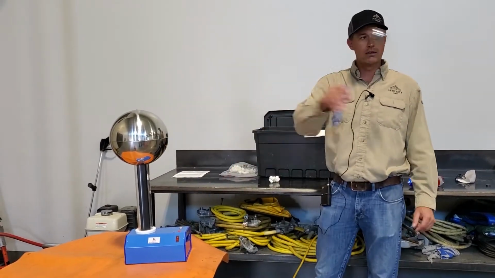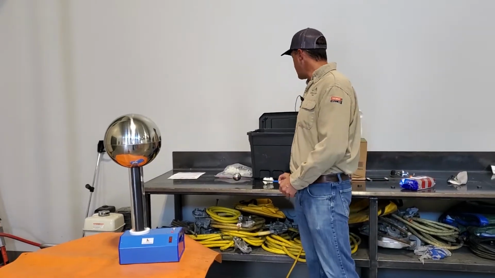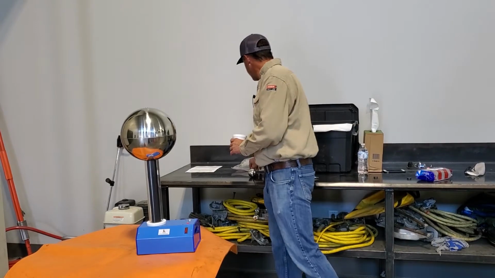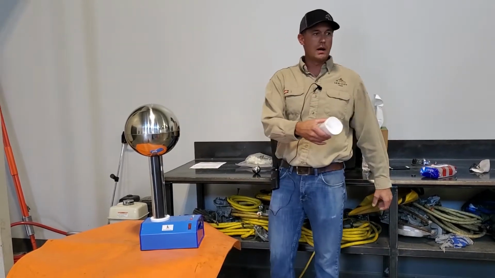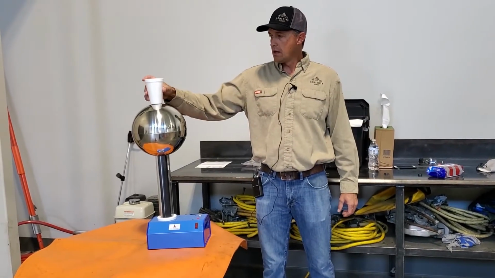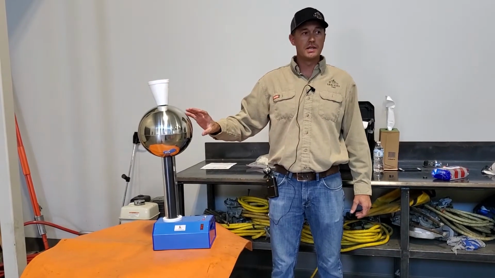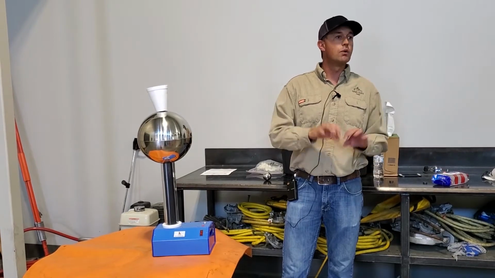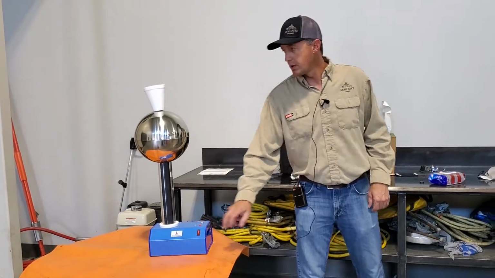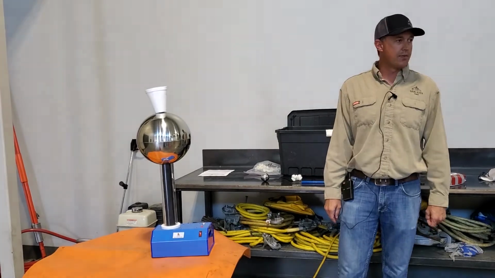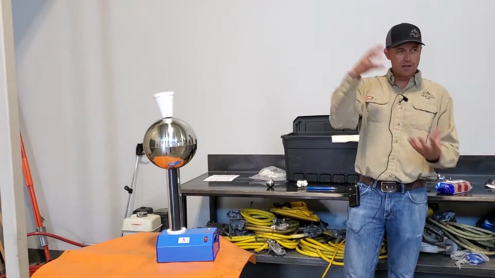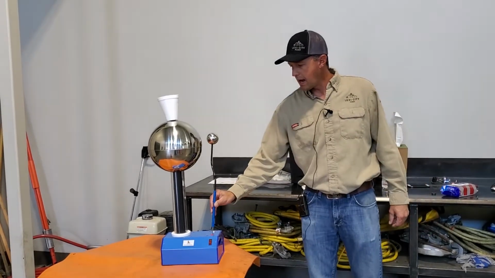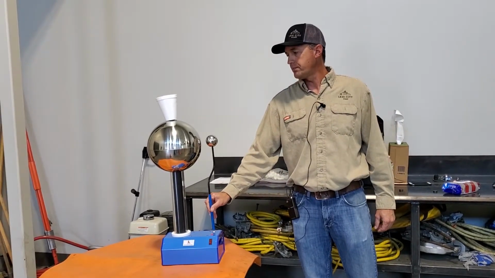So if I take the negative away, and we just have the positive, there's some packaging peanuts in this cup right here. And if we give them a positive charge, now we have a positive, and we're going to give these a positive charge, what's going to happen? Just like the magnets, they're going to repel each other, right? So let's see if we give the peanuts a positive charge, out they come. Positive and a positive, they repel, right? Bring the negative back, give it a little static shock.